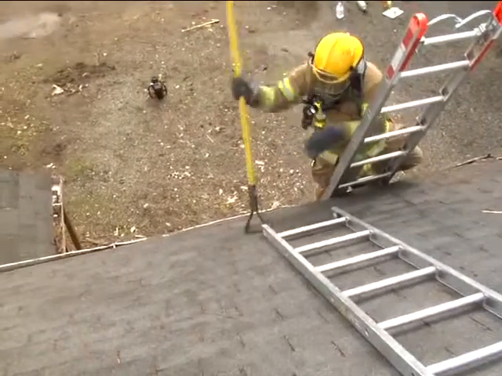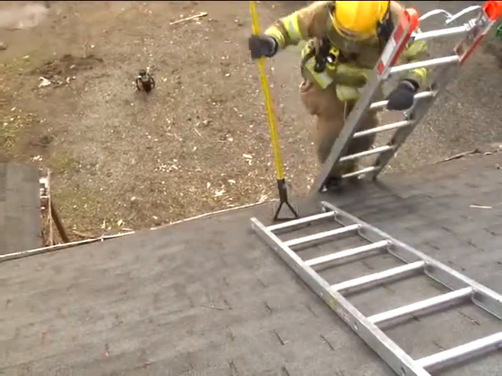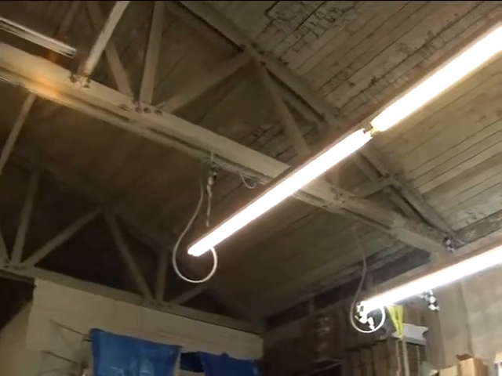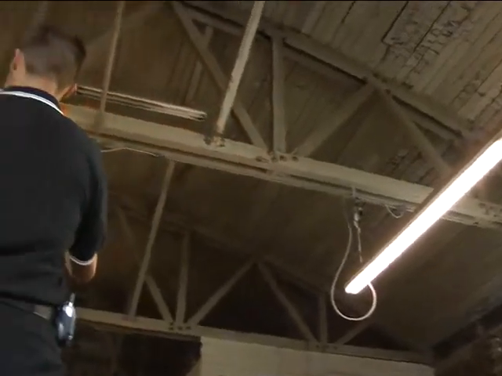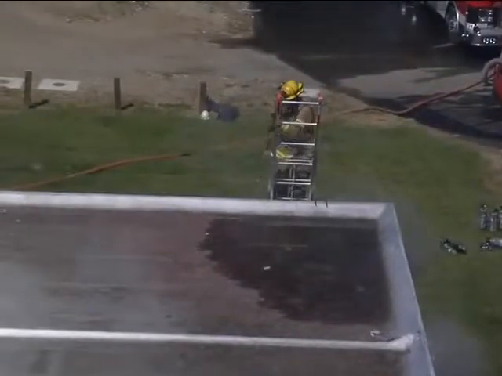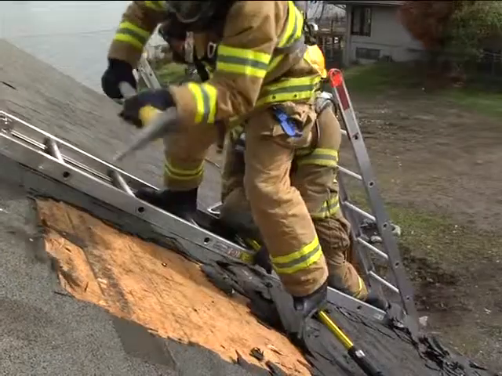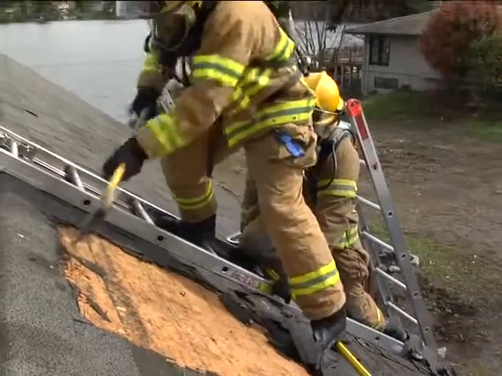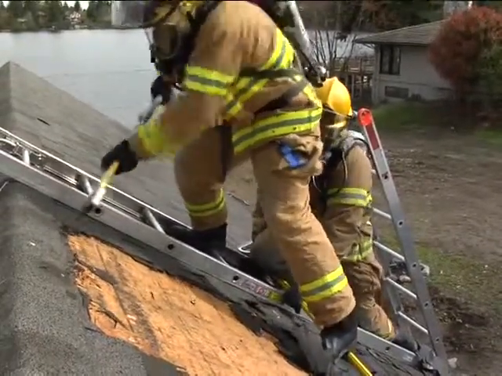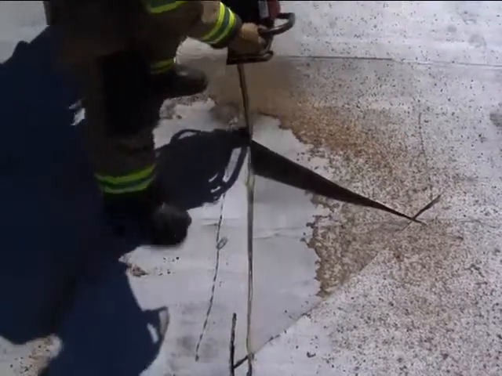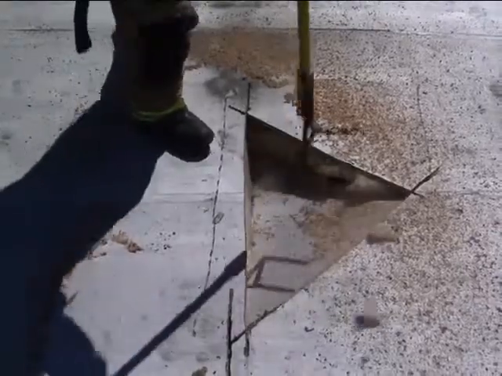You have seen the basic principles of vertical ventilation and safety precautions for rooftop operations, how roof types and construction apply to vertical ventilation, how to assess the integrity of a roof to ensure the safety of roof operations, how to create a square or rectangular ventilation opening on flat or pitched roofs, and how to create 4 other basic ventilation cuts: the kerf cut, triangular cut, louvered cut, and trench cut.